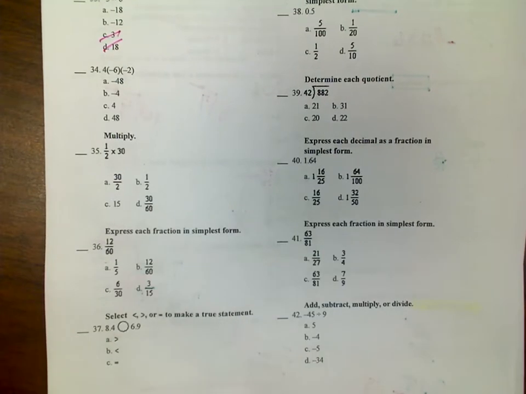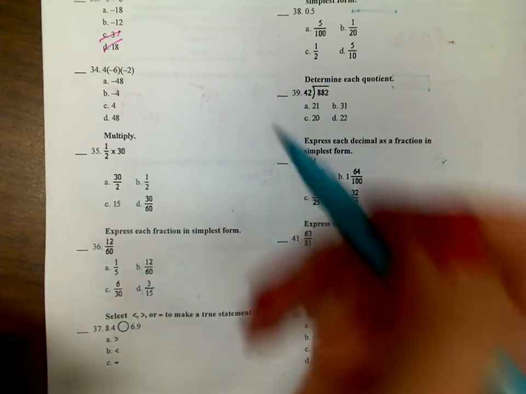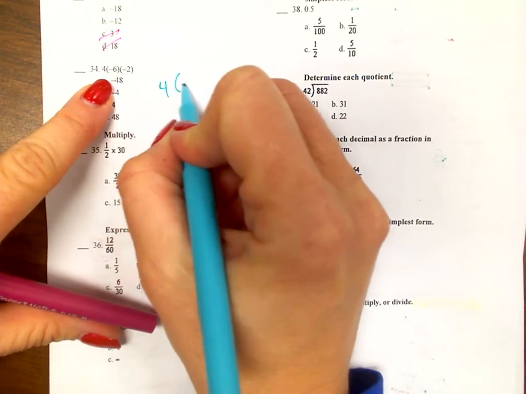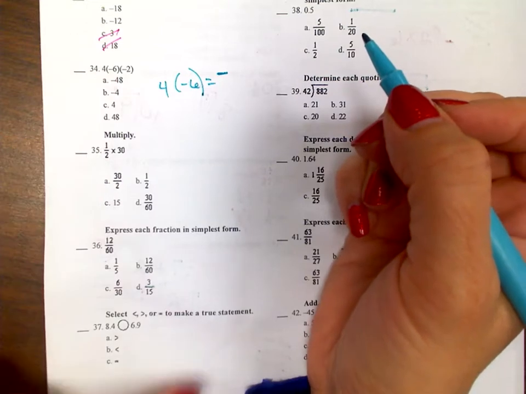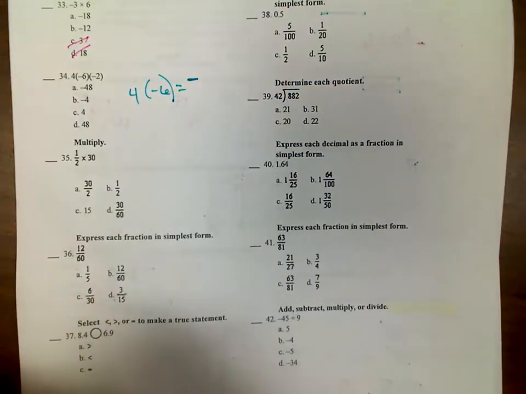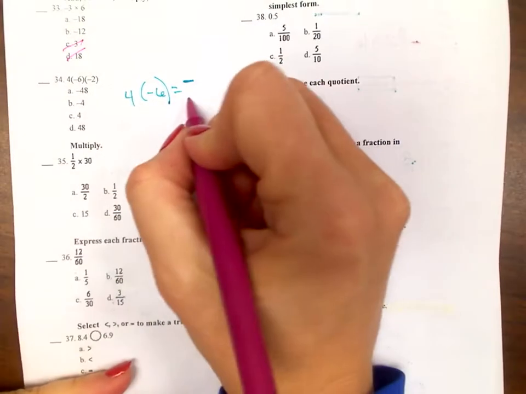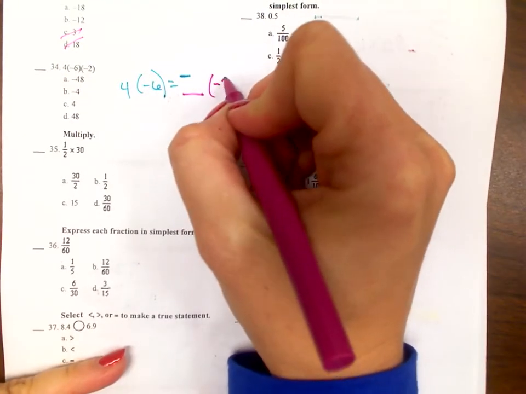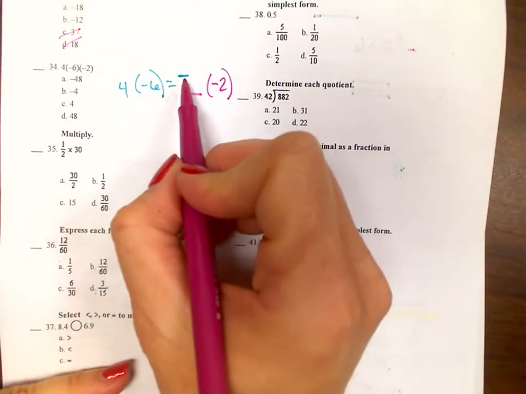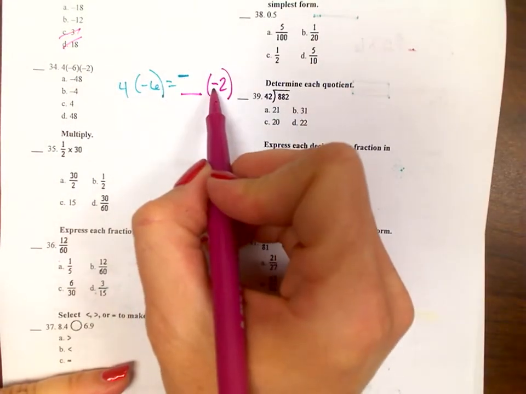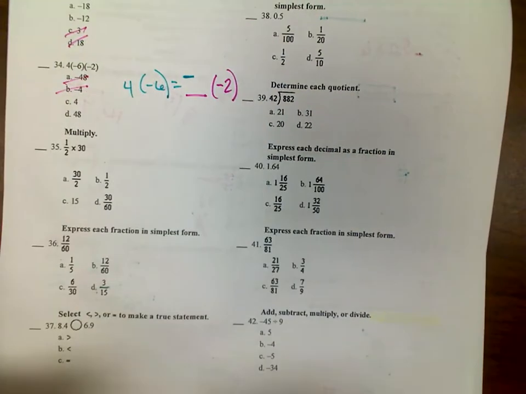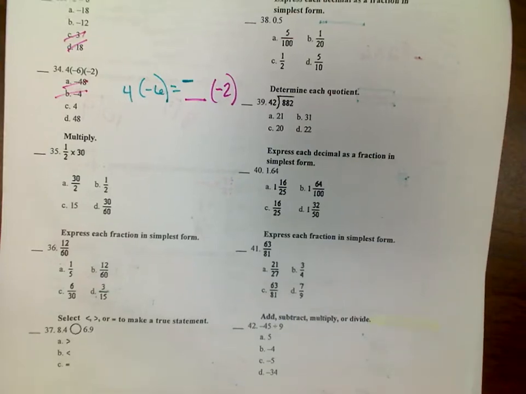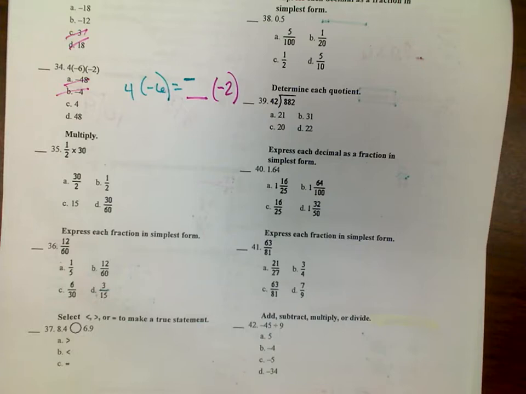Number 34. You're going to multiply 4 times negative 6. That's going to give you a negative. Then you're going to have this answer, whatever 4 times negative 6 is. You're going to multiply that by negative 2. Well, now you have a negative times a negative, so your answer will be a positive. And again, we're multiplying, so it's going to be a larger number.